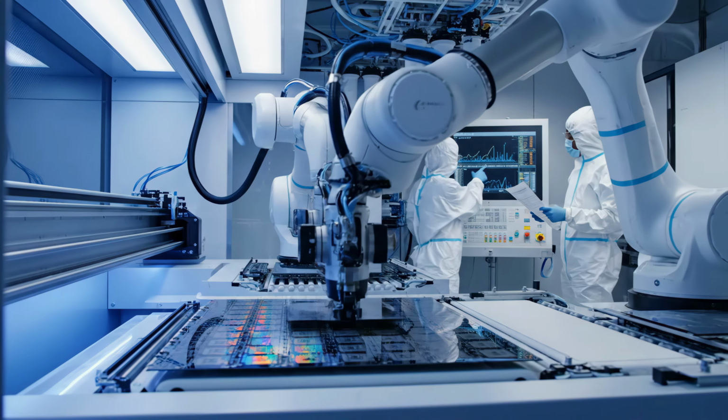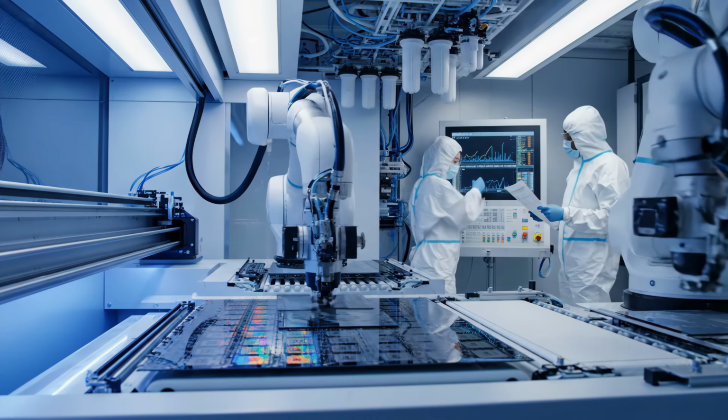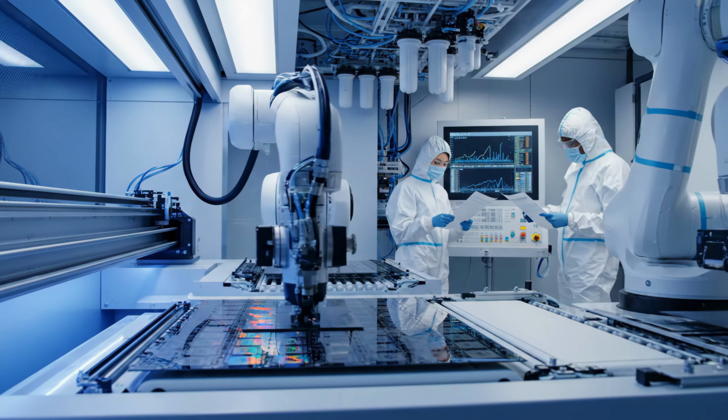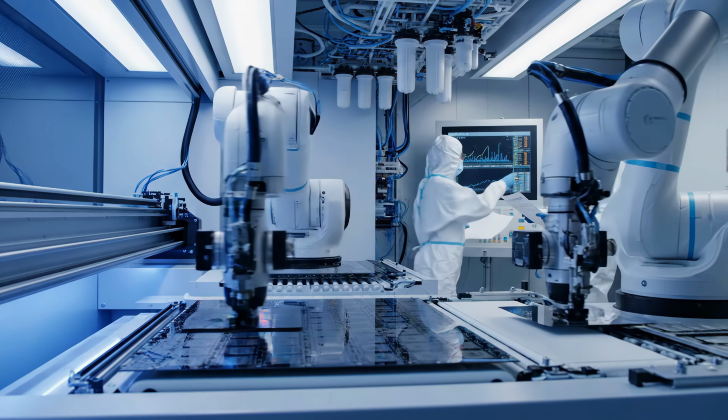The particle count in zone 4 is slightly elevated. Let's run a diagnostic on the filtration system before the next batch.